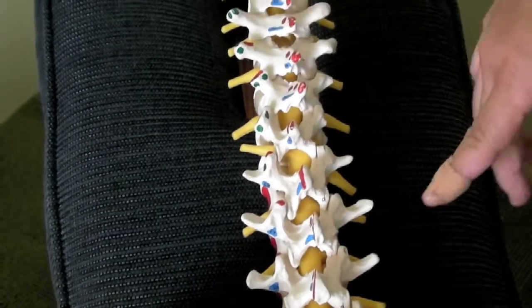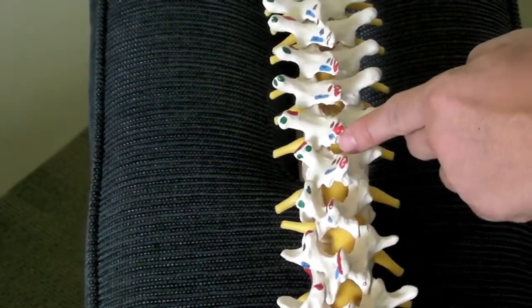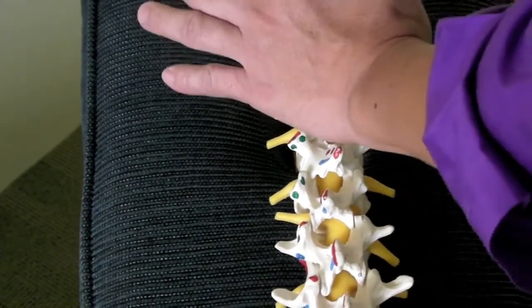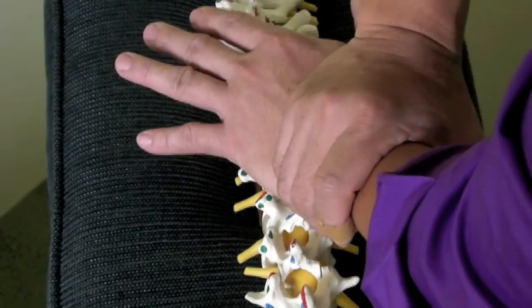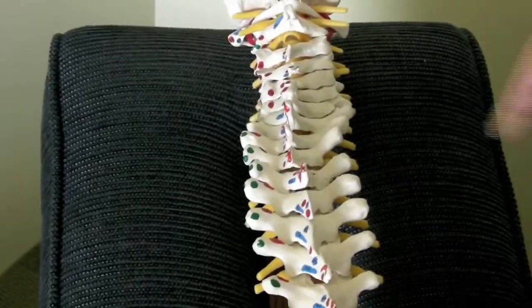Same thing on T10. Okay? So we'll go up to T10. T10 will correct it off the tip of the right spinous, and again, through the plane of the disc in a specific manner. Alright? We just want to have one segment moving. Alright? Same thing on T4.